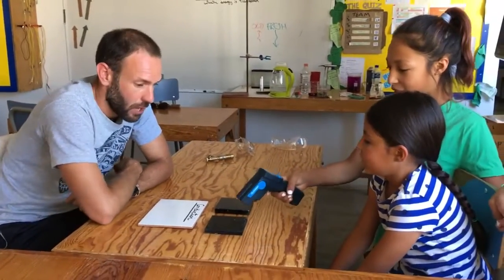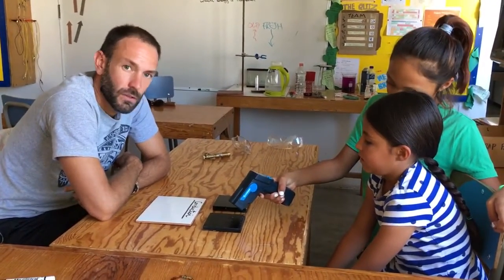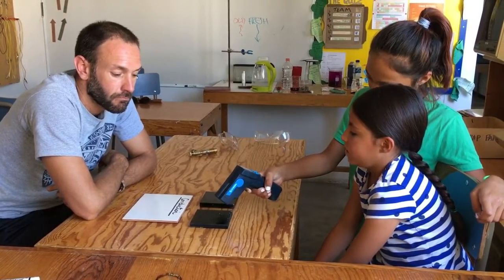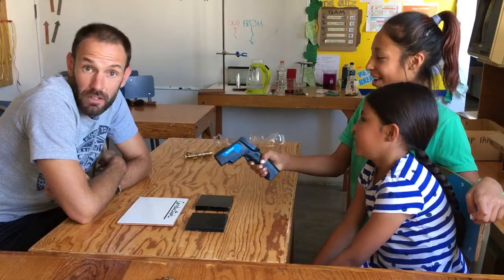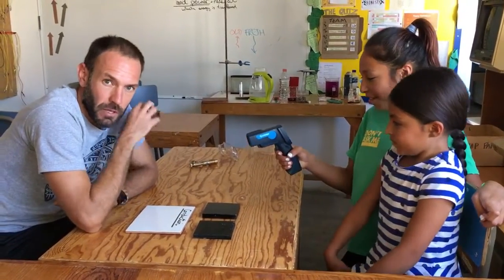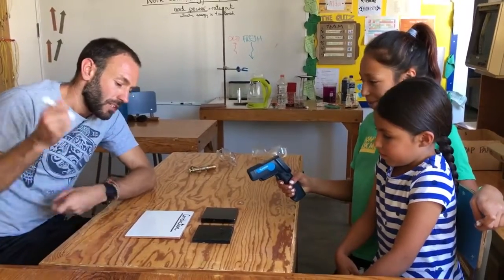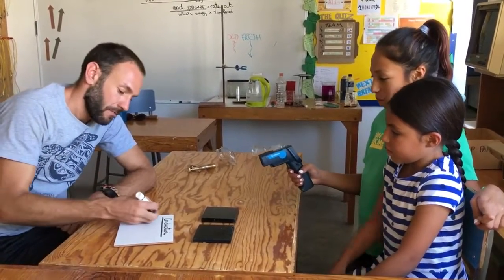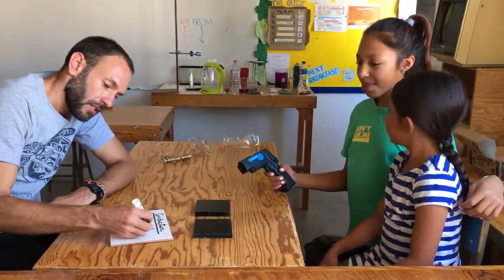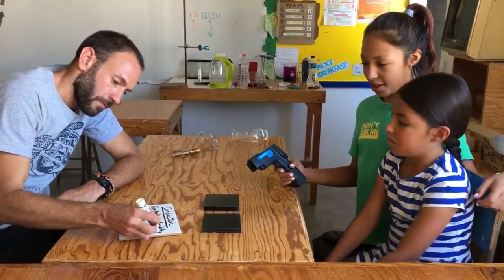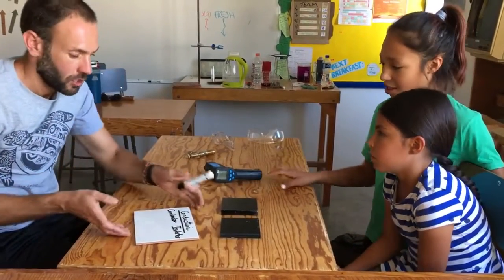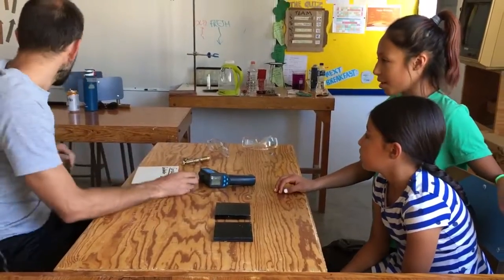And let's do the same on that one. Let's see what it reads. 24. 24. So actually, they're the same temperature. But something's going on, alright? What is going on? Here we have a conductor and an insulator. A conductor and an insulator. Which is which? Leave that to the side for now.